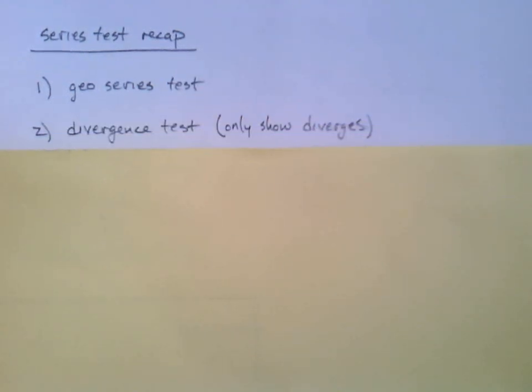Then there was the divergence test, and I noted that in the divergence test, the only thing that you can show is that a series diverges if you take the limit of the nth term and it does not equal 0, right? The third test that we learned was the telescoping series, and that one really feels different than other tests.